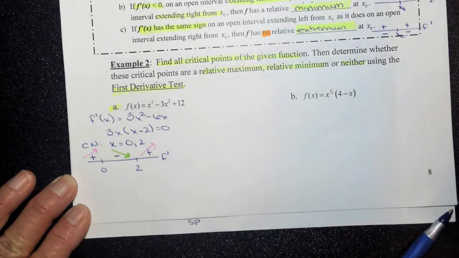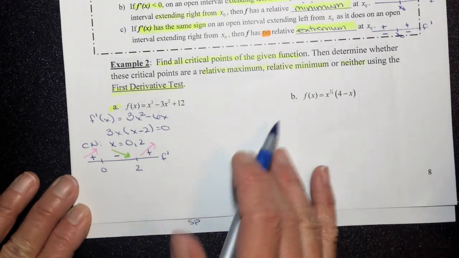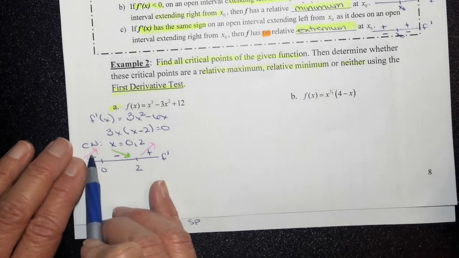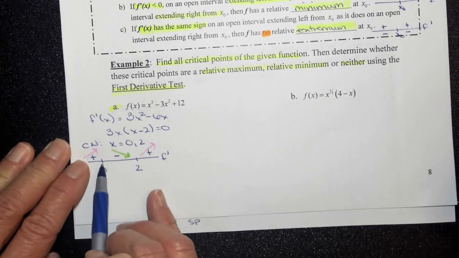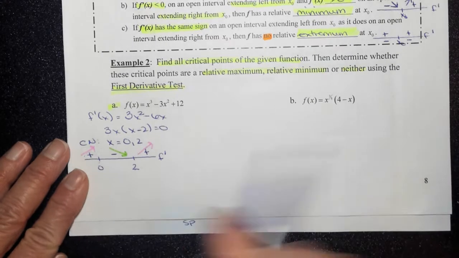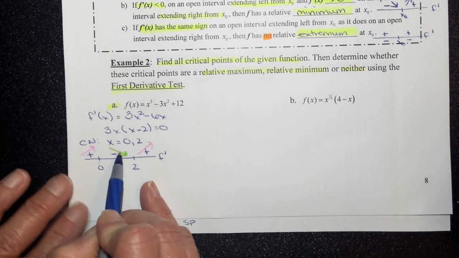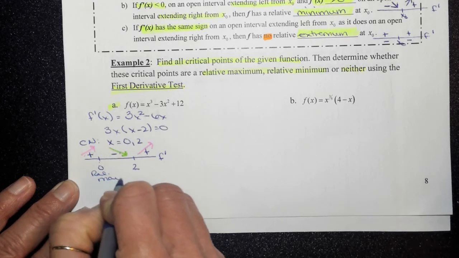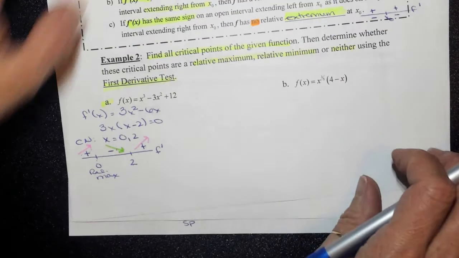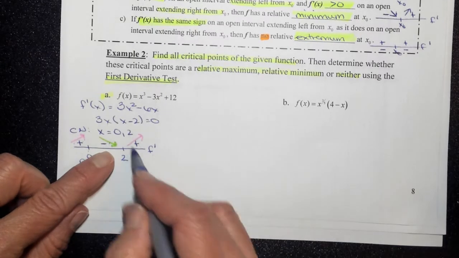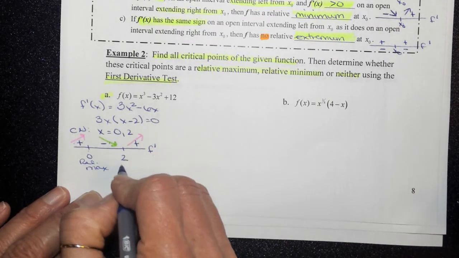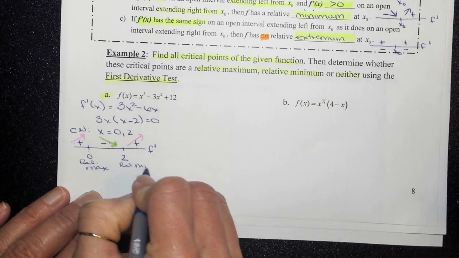So now what we're going to look at is when you go from increasing to decreasing, when the graph turns at 0, this is the highest point on the graph. So going from increasing to decreasing, you have a relative max. Then, when you're going from decreasing to increasing, this is the lowest point within your picture. So this is a relative min.